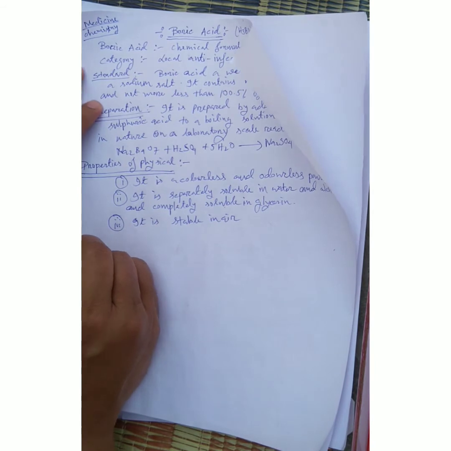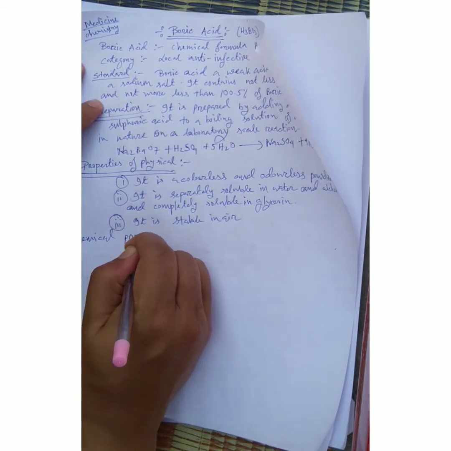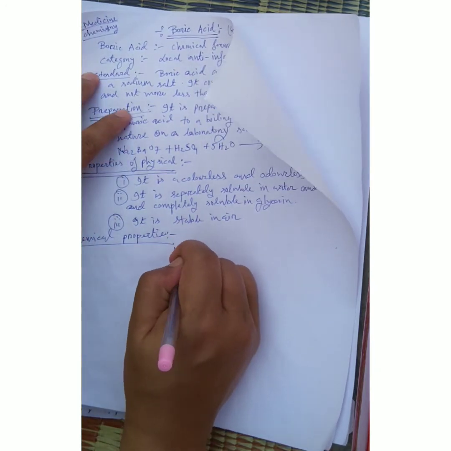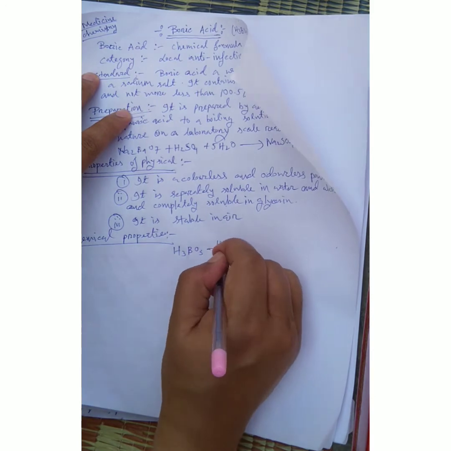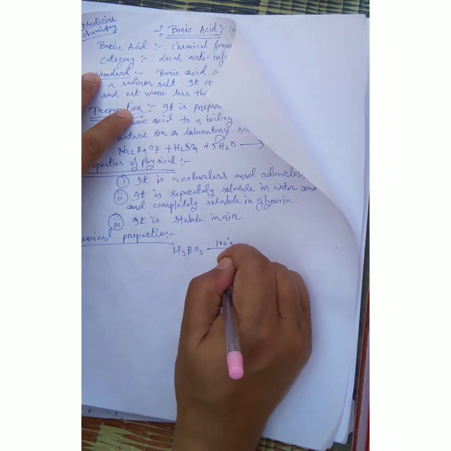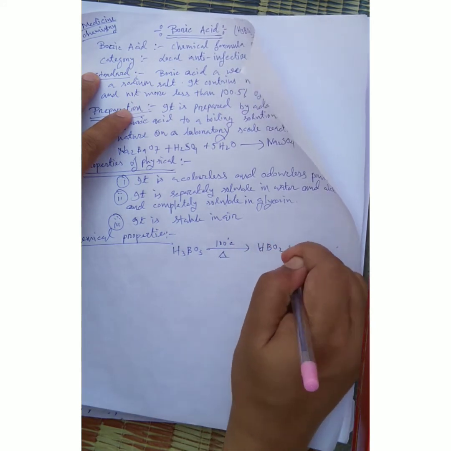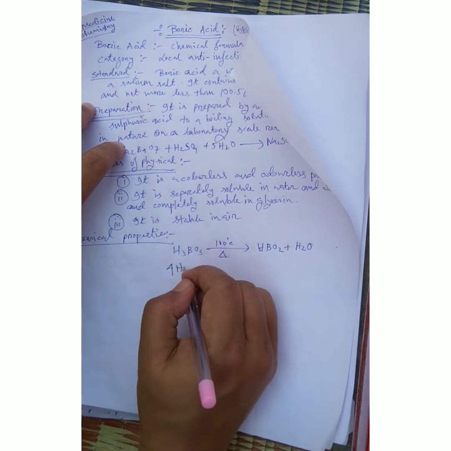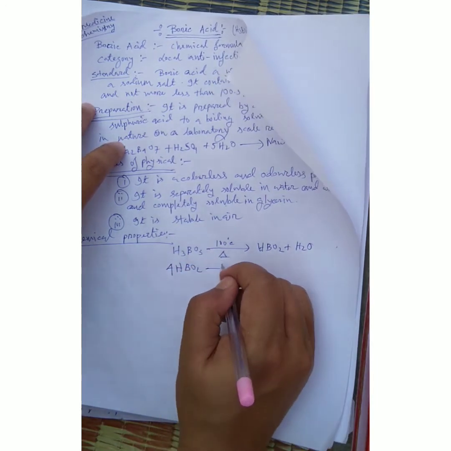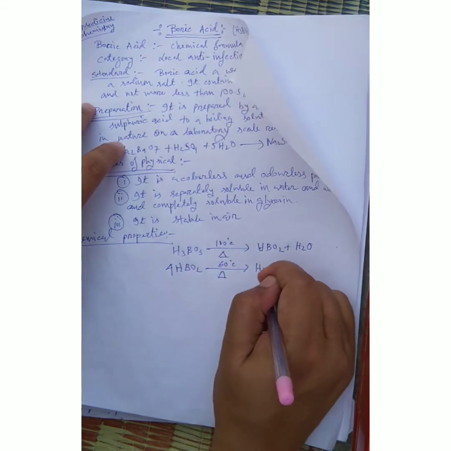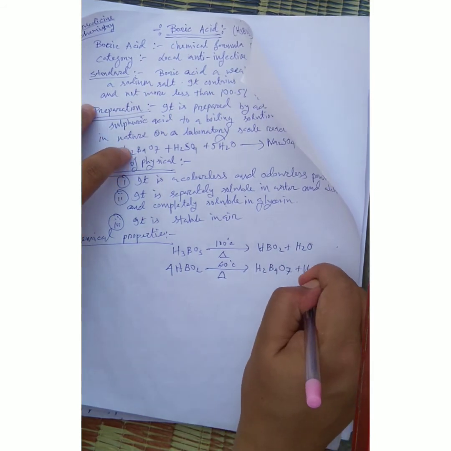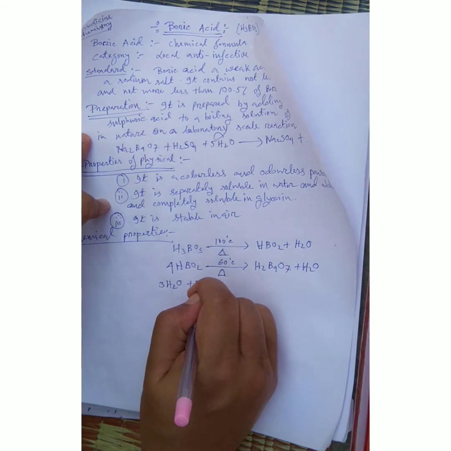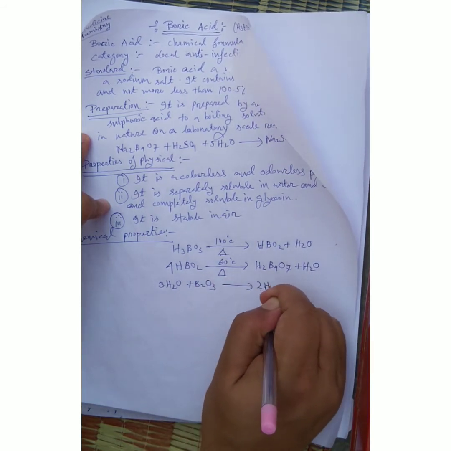Chemical properties. Number 1, H3BO3 on heating to 100 degrees Celsius gives HBO2 + H2O. Number 2, 4HBO2 on heating to 160 degrees Celsius gives H2B4O7 + H2O. Number 3, 3H2O + B2O3 gives 2H3BO3.